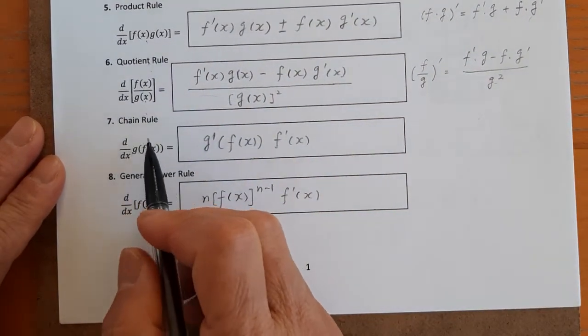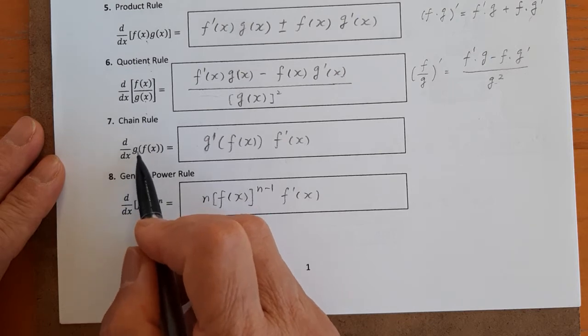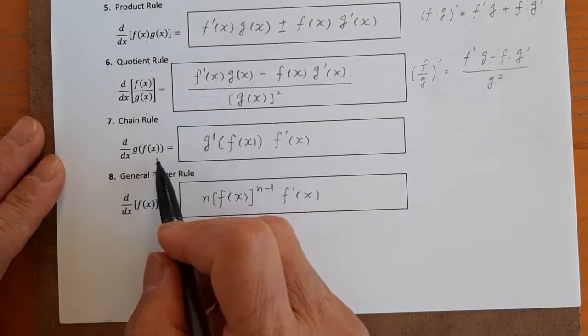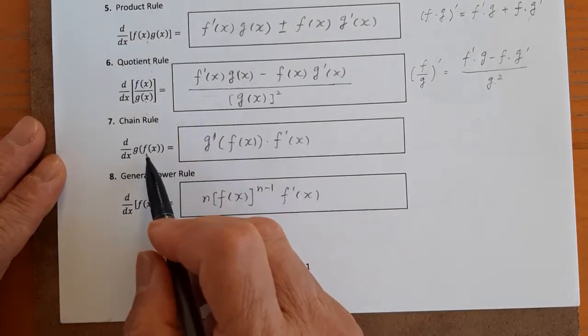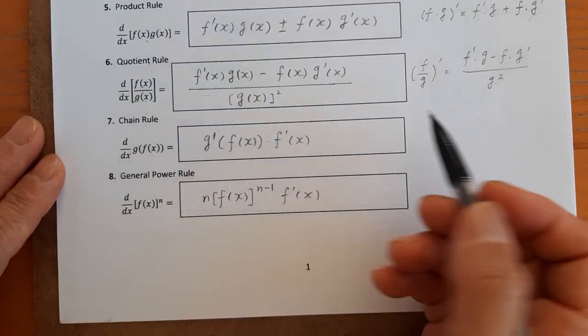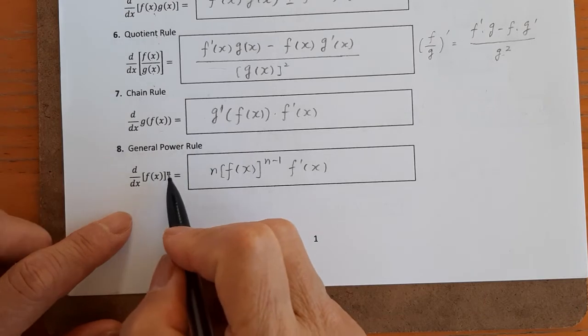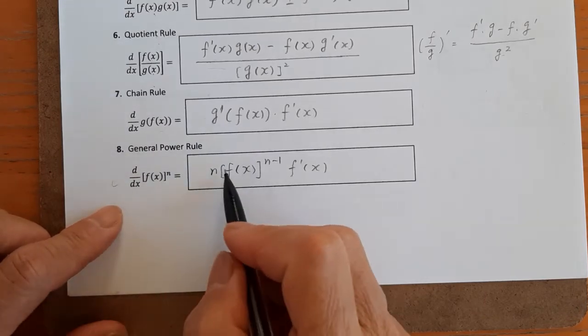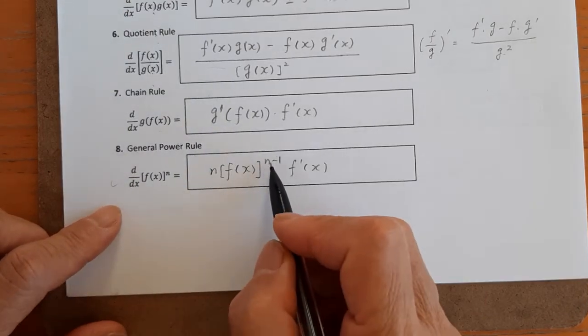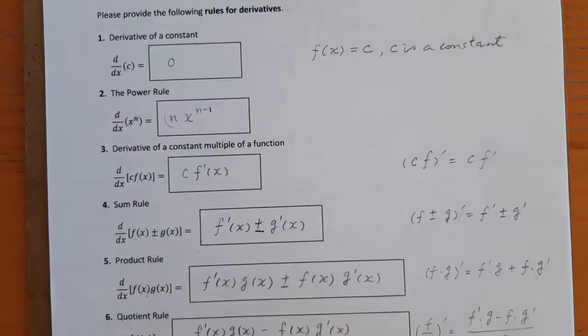Then the chain rule. The chain rule is the derivative of the outer function, g prime, times the derivative of the inner function, f prime. And the general power rule is n times f to the power n minus 1, just like the power rule.